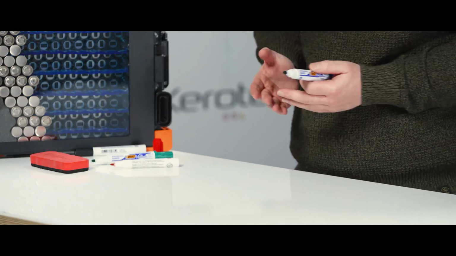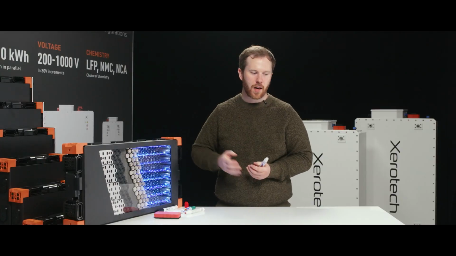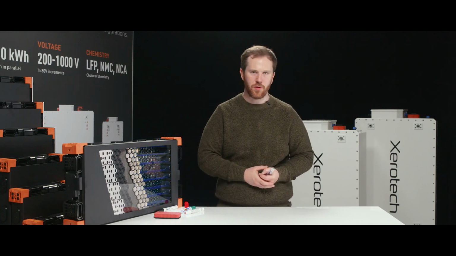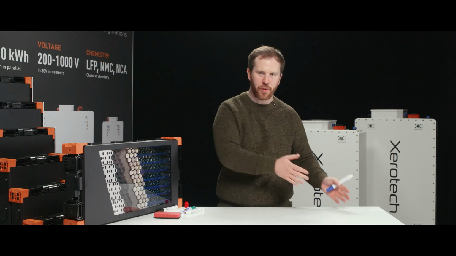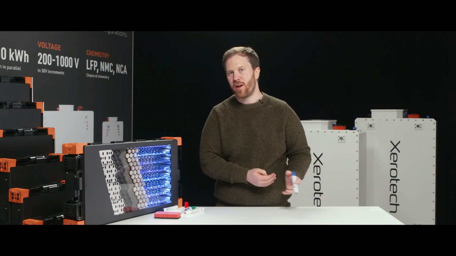So let's talk a little bit more about the practicalities of thermal management and using them in a battery. The common question is, do I need thermal management? How much thermal management do I need? And should I use this type versus that type? The first question is, it depends what you're trying to do.